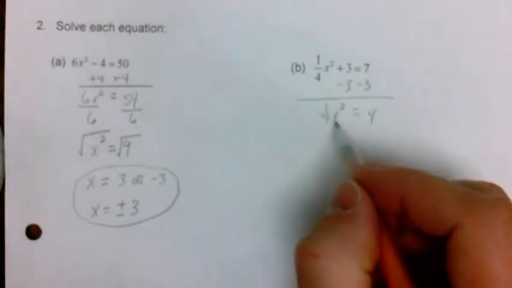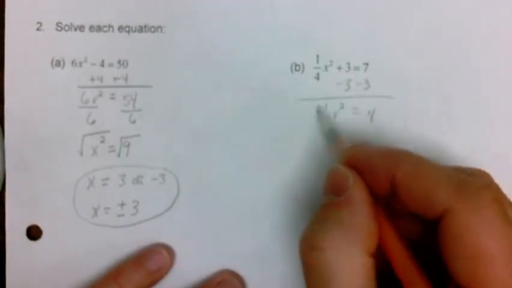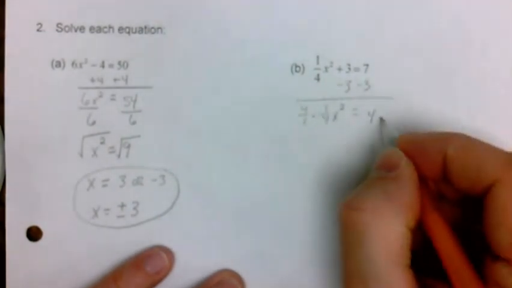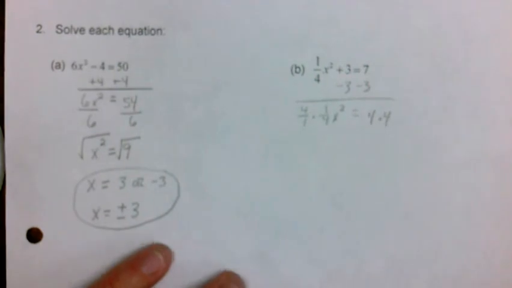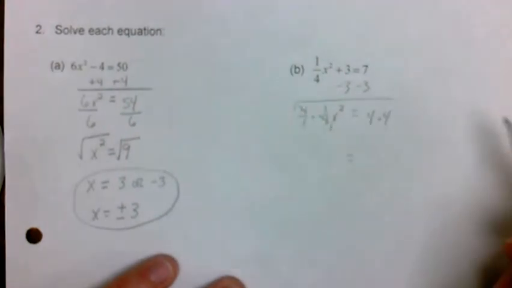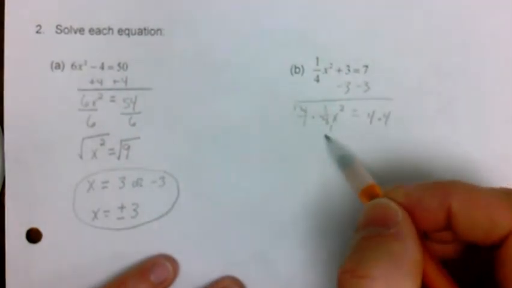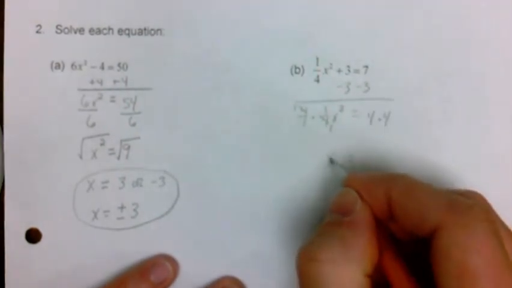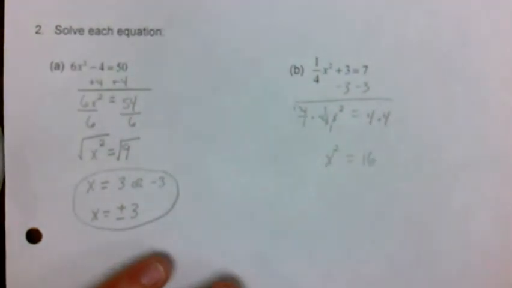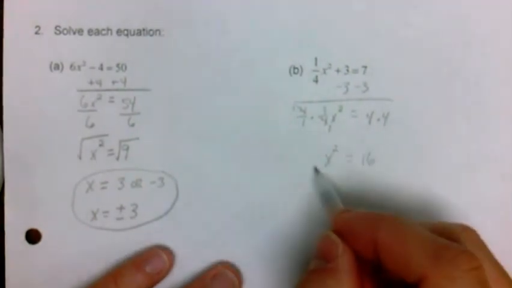Now we've got to try to get 1x squared. Right now our coefficient is a fraction, so we'll multiply by its reciprocal, which is 4 over 1, or just 4. All right, equal sign comes straight down. On the left, 4 simplifies with 4 to create 1's. So this is 1 times x squared, which is just 1x squared. And on the right, 4 times 4 is 16. So we have x squared equals 16.